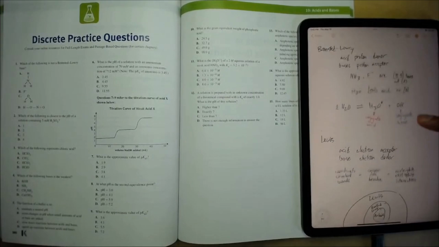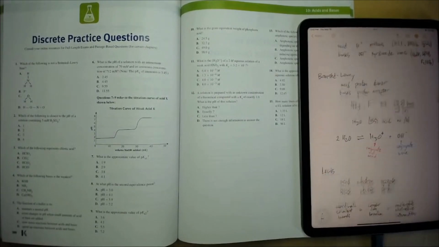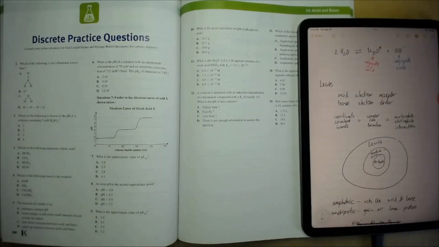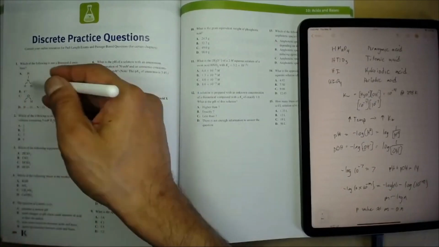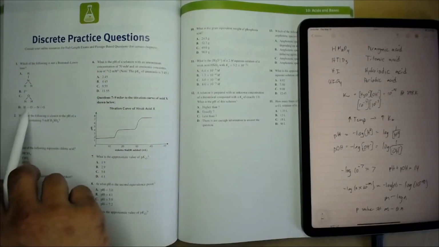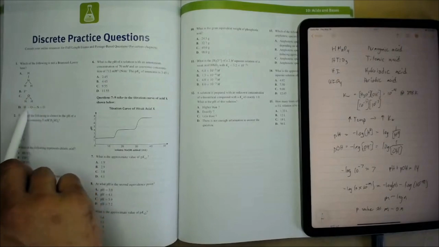A proton acceptor makes it Bronsted, an electron donor makes it a Lewis. So this would accept protons, this can accept protons, this can accept protons. I imagine this can also accept protons, but I guess I'll go with this one.